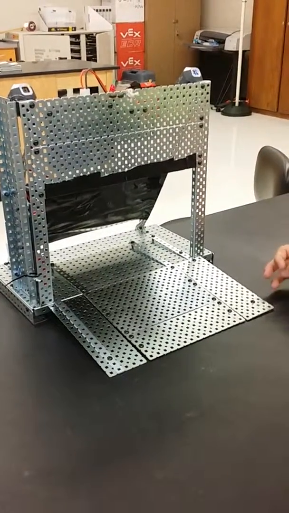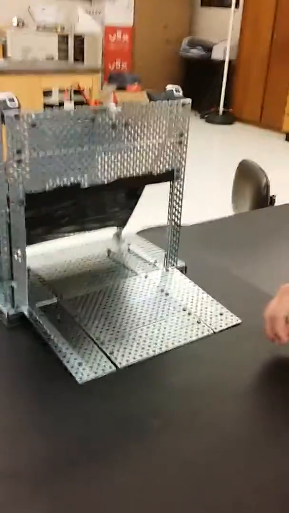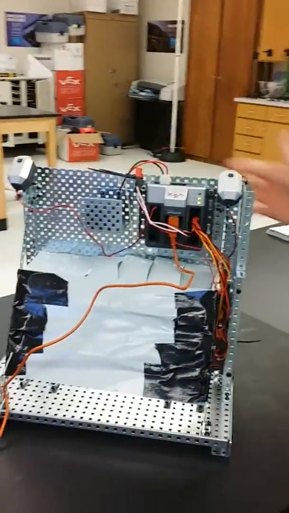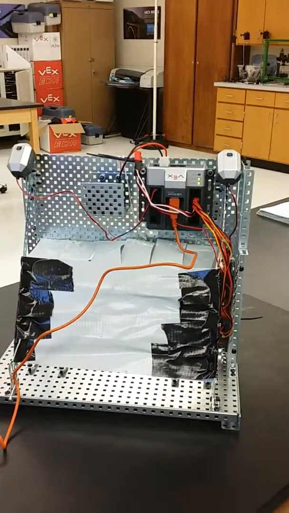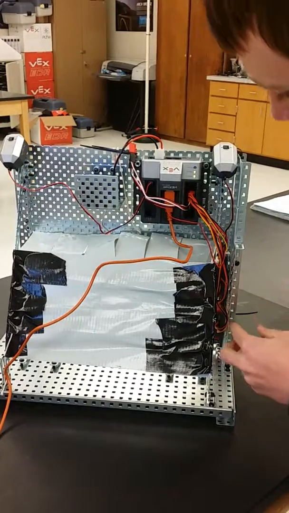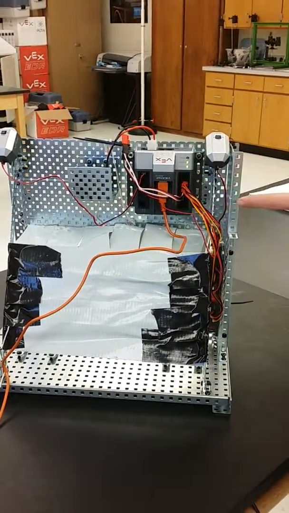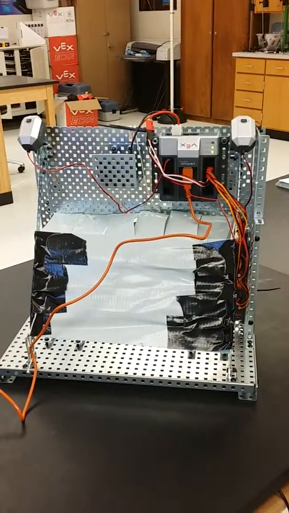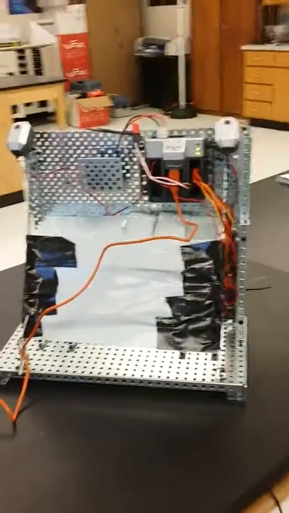Do you want to tell them about the back setup? The setup on the back, right. Jump over here, Tyler. Okay, and on the back of this, we have a Vex Cortex hooked up to a computer with the wires from the sonar just going straight up, both flashlights, a battery to power everything, and of course we have the duct tape netting. Turn it back around.